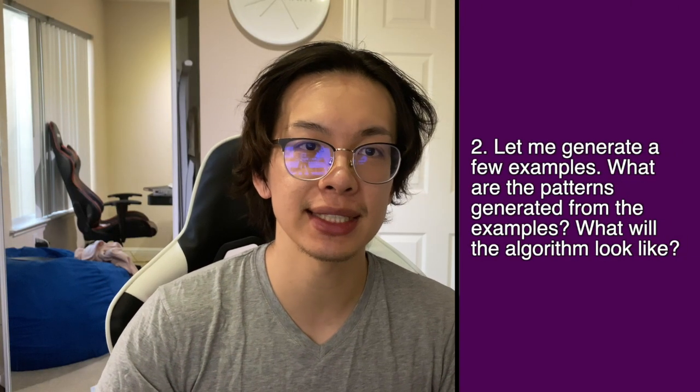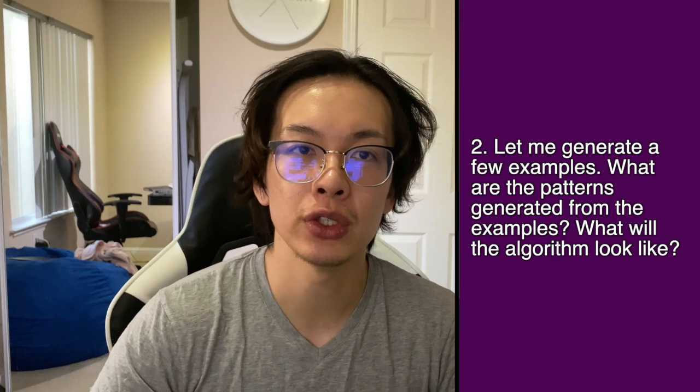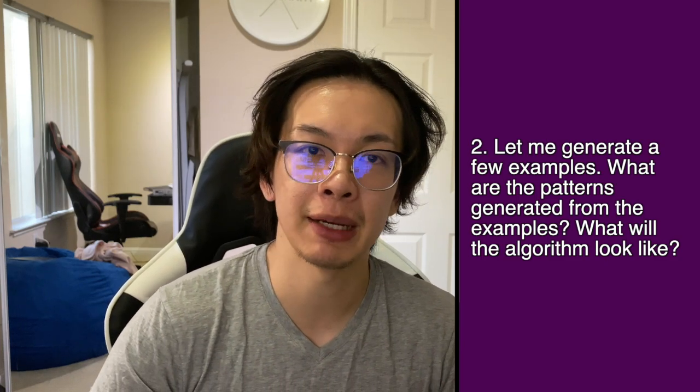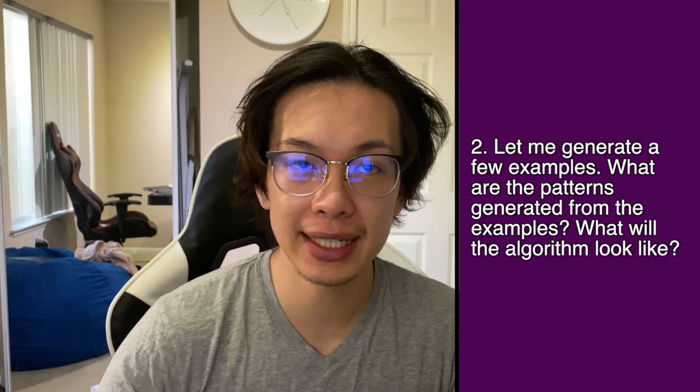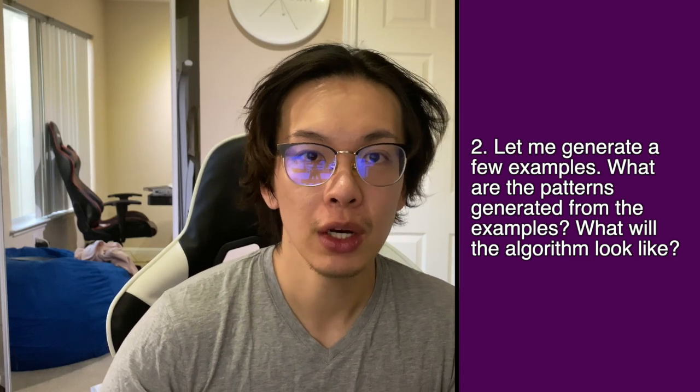Now, let's go to the second step. Let's generate a few examples. What are the patterns generated from the examples? Well, because we've already recognized that this is a scheduling type problem, we don't necessarily need to do this step. But let's suppose I'm in a situation where I don't recognize that I can use this as scheduling or I can use heaps. Well then, how do I generate examples in order to gain this intuition?